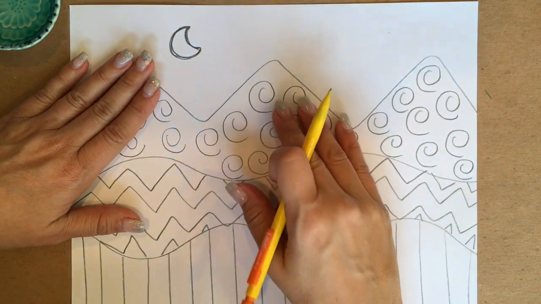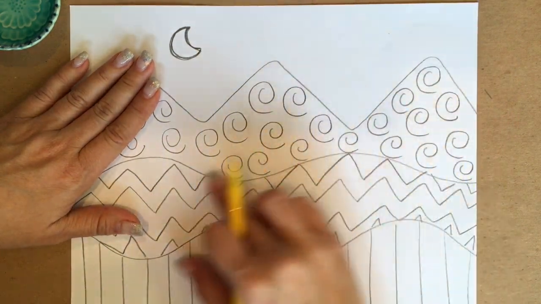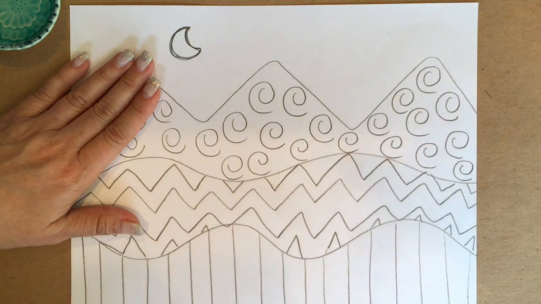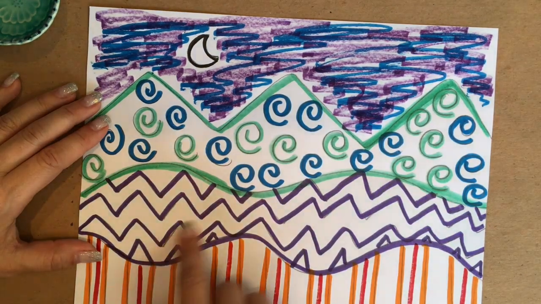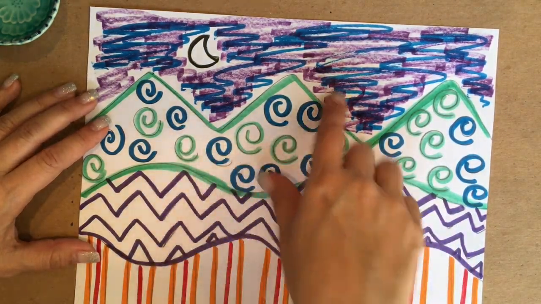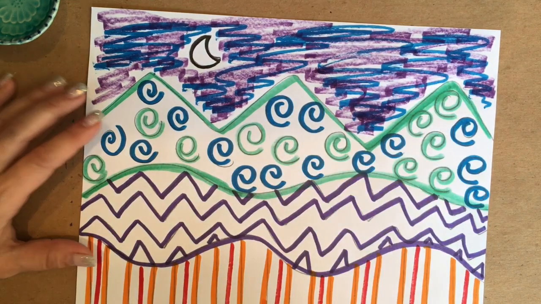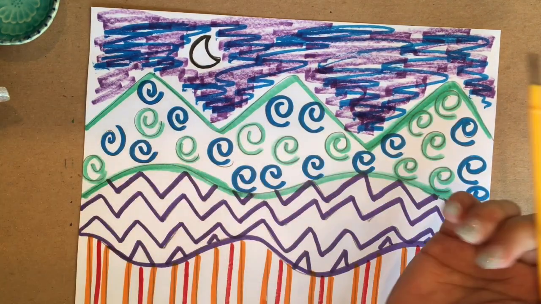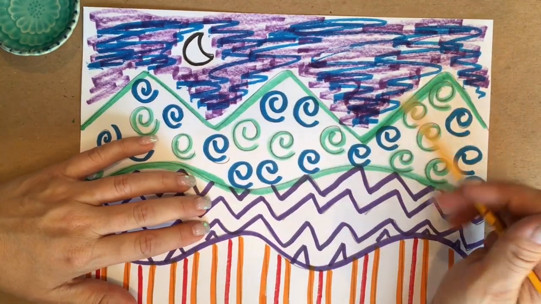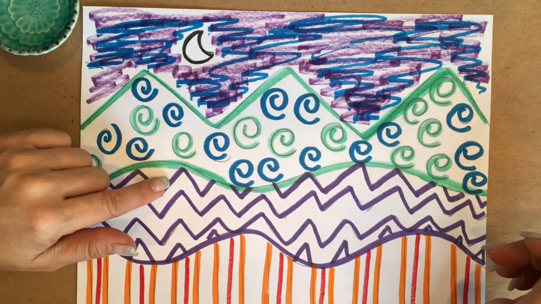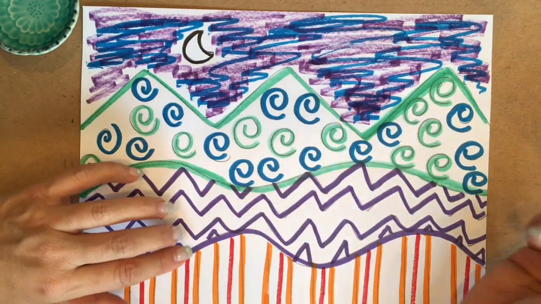So next I'm going to use some markers and I'm going to trace my lines, and I'll be right back. Hey, I've done all my lines with different colors, and I've kind of roughly colored in the background. This is where your water comes in. If you don't have any water, that's okay. You just did a great job practicing all your lines.